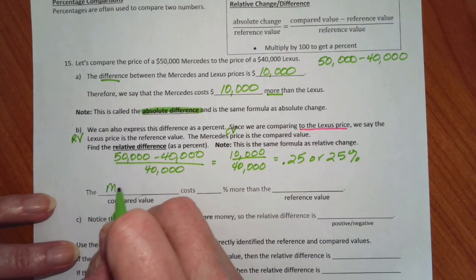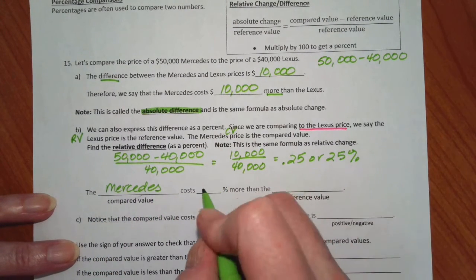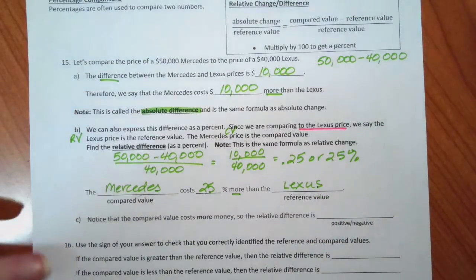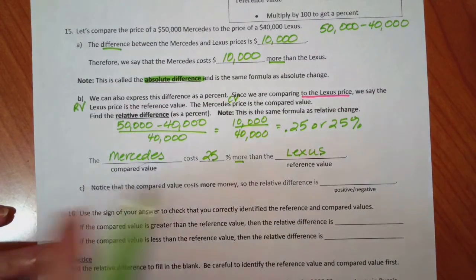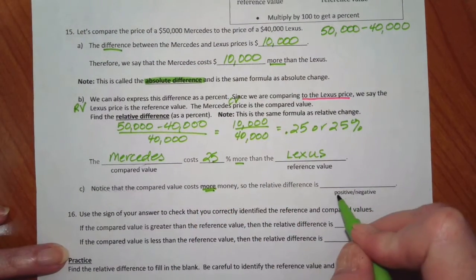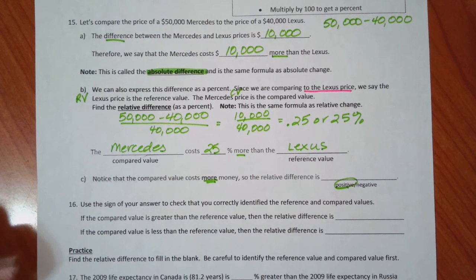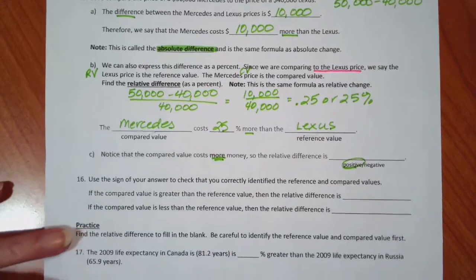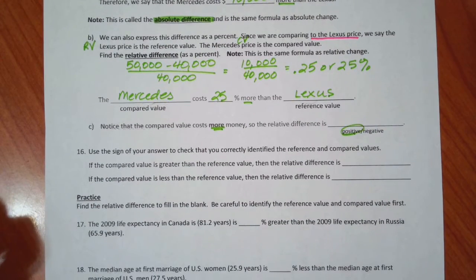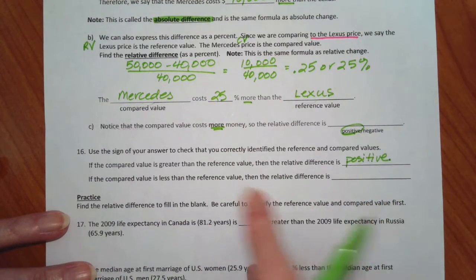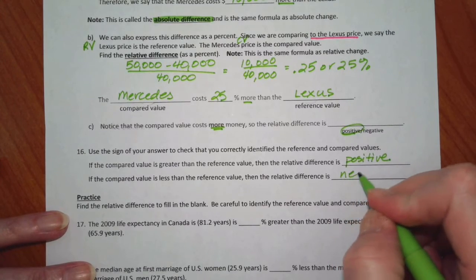So the Mercedes costs 25% more than the Lexus. Since the compared value costs more, the relative difference is positive. Use the sign of your answer to check that you correctly identified the reference and compared values. If the compared value is greater than the reference value, the relative difference is positive. If the compared value is less than the reference, the relative difference is negative.